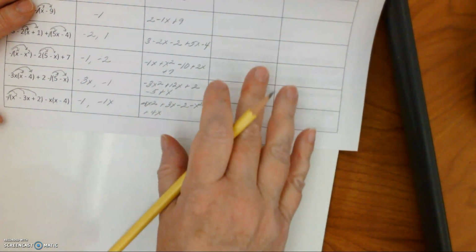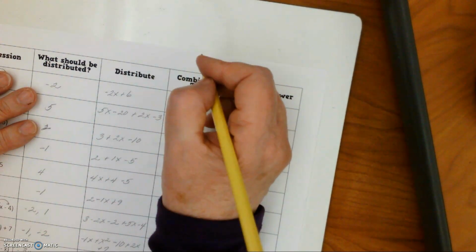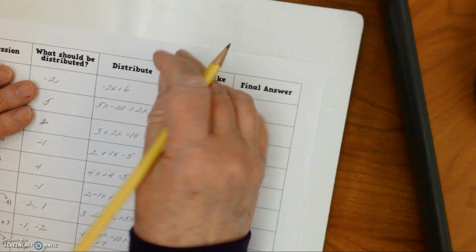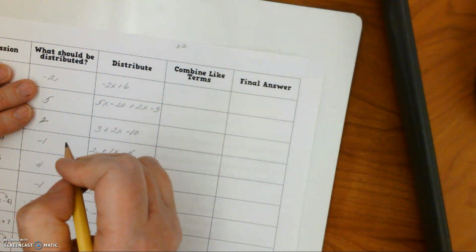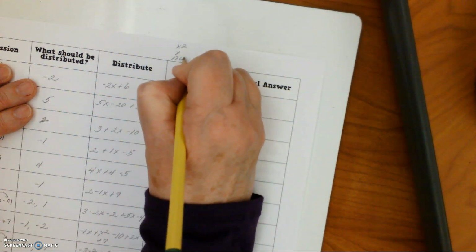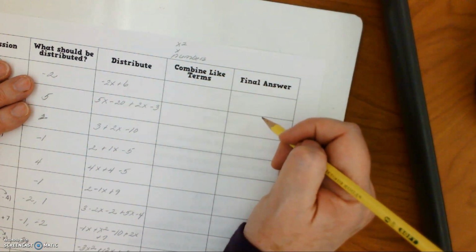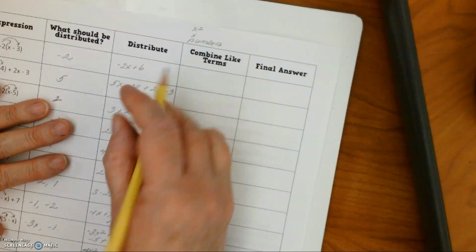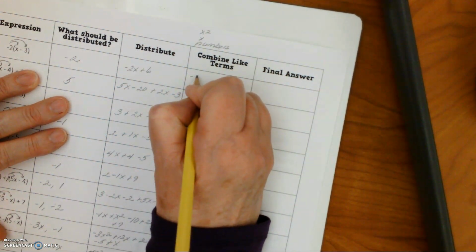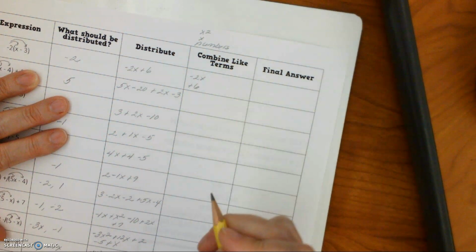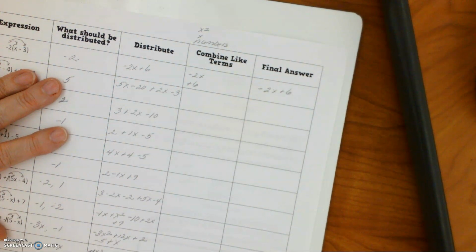All right? Now, the next step is to combine like terms. I'm going to make in each column here, I'm going to put the x squared, the x, and the numbers together. And then it'll make it easier to do your final answer. So now for the distributive property here, I don't have any x squared, but I have negative 2x, and I have a positive 6. So the final answer would be negative x plus 6.